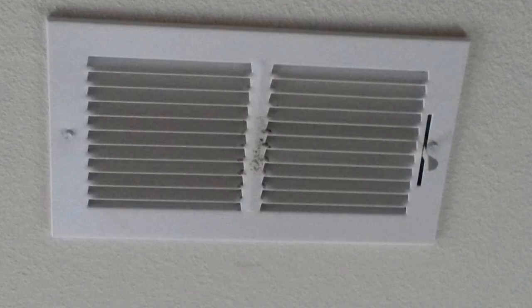The next tip is to avoid blocking your AC vents. These devices allow air to circulate in your home. Blocking them can lead to mold growth problems.